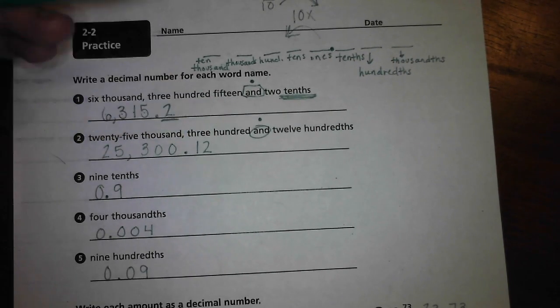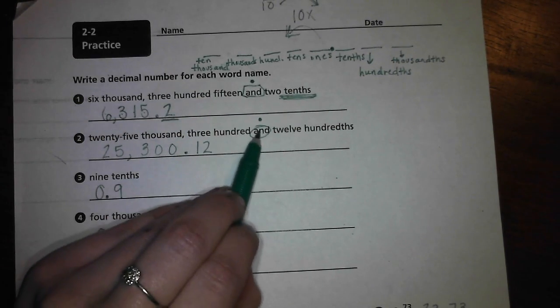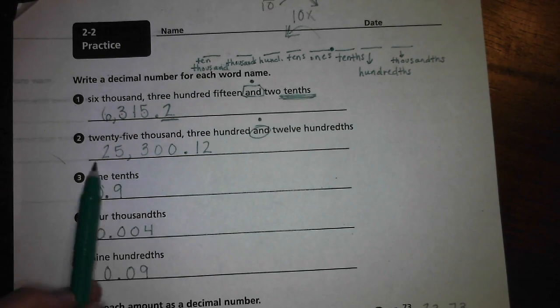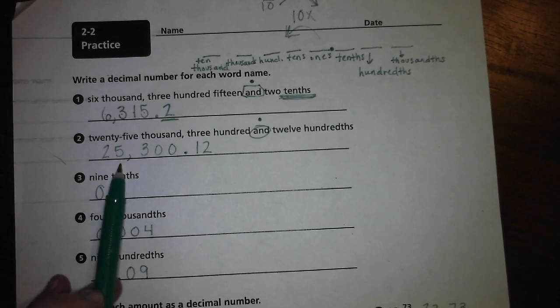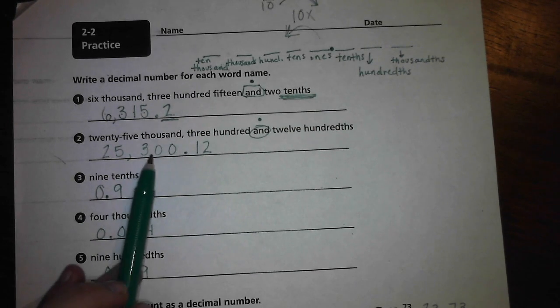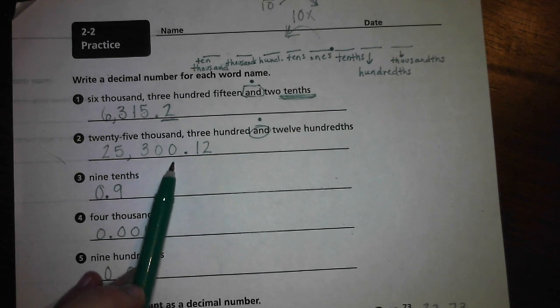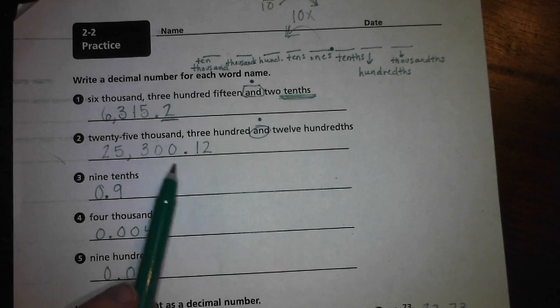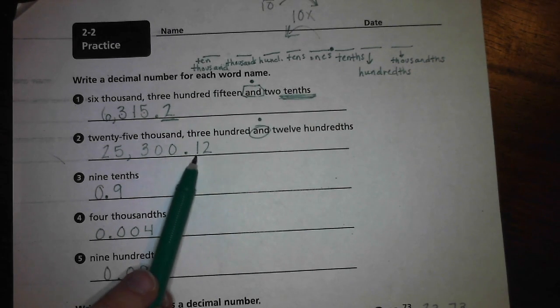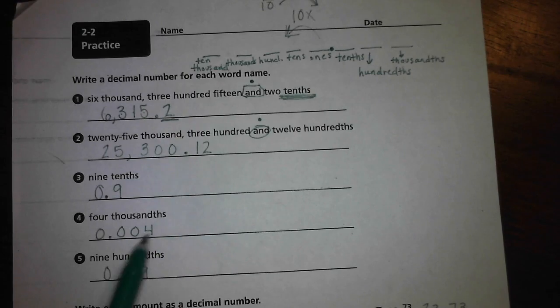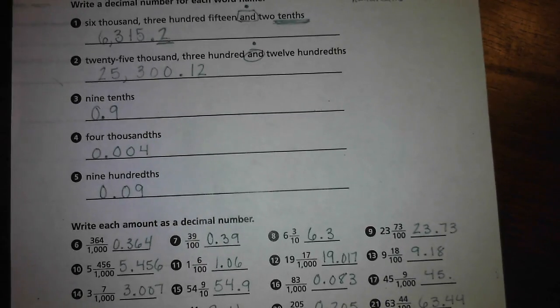Next, 25,300 and. Right after 300, that's when you need your decimal. So we only fill the 10,000s, the thousands, and the hundreds place. We're not filling these place values, so you put your zeros. The and means the decimal, 12 hundredths. 1, 2, hundredths, we're stopping in the hundredths place. Let's take a look at the rest.